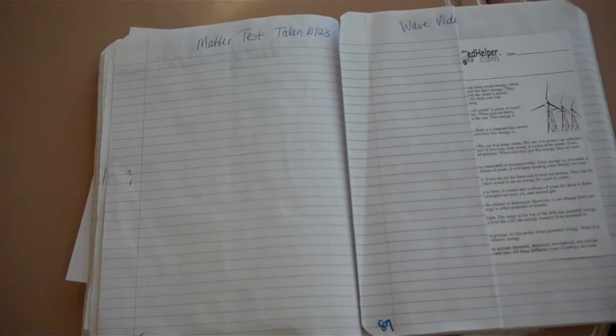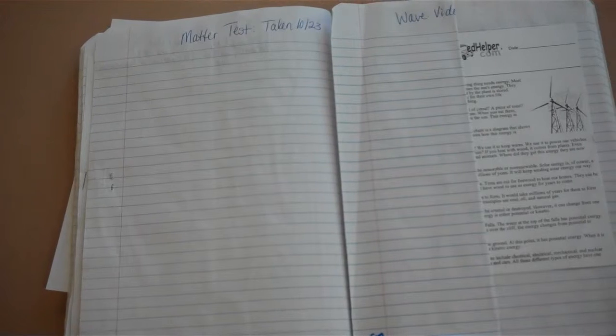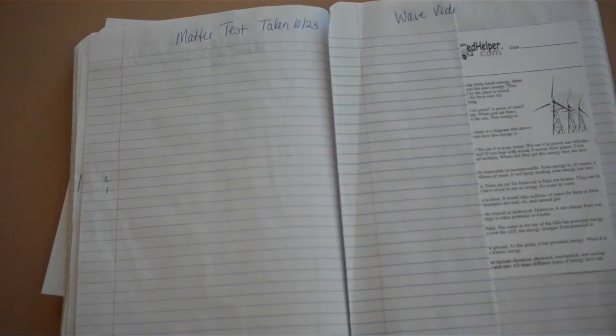85 should be the last test we took for first quarter. And that's up to page 85. I will upload another video that goes from page 86 to 102, which is where we are today.